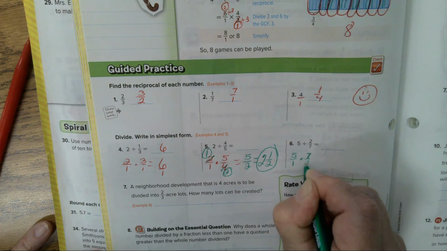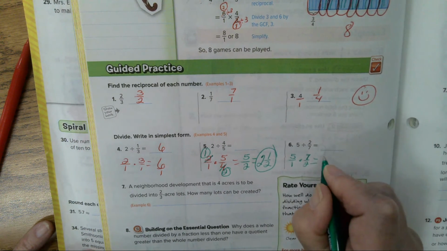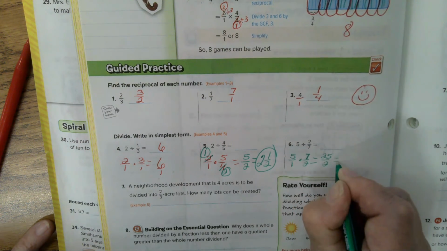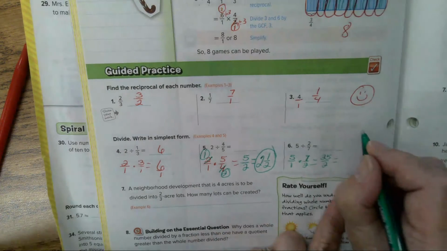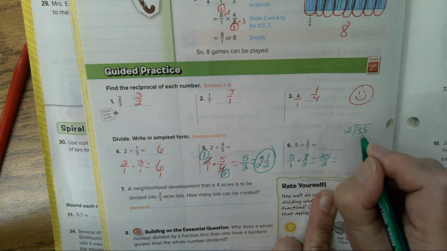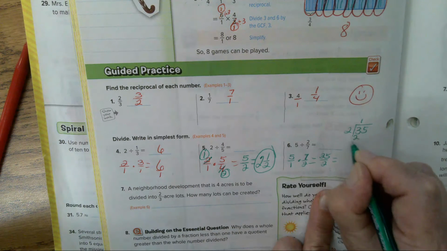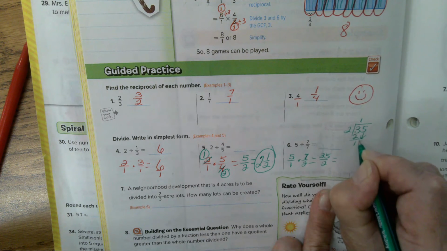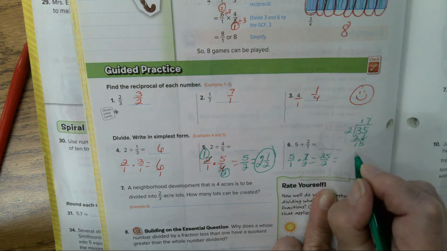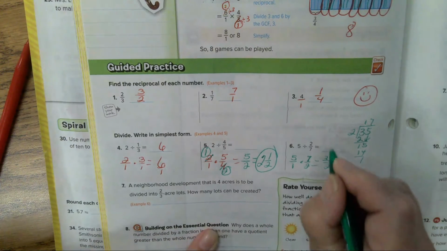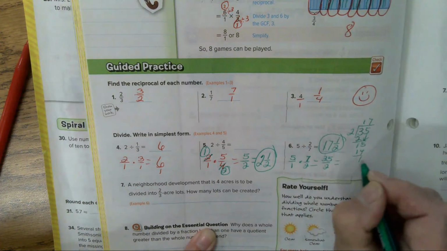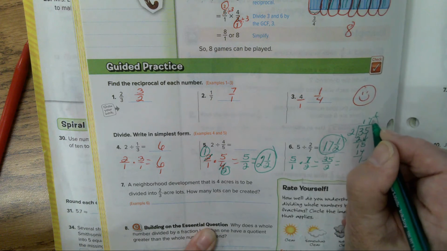7 over 2. No shortcut. Ooh, this is bigger. 35 over 2, but you can do this. How many 2's live in a 35? Well, don't always do it in your head. Just do how many 2's in a 3? 1. Subtract. Bring down. How many 2's in a 15? 7. And you have 1 left over. So it's 17 and 1/2. The 1 would go as your numerator and the 2 is the denominator.